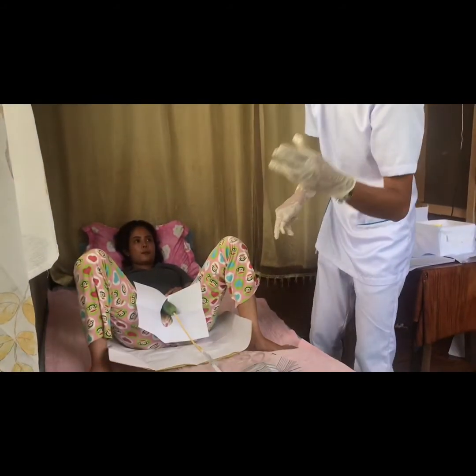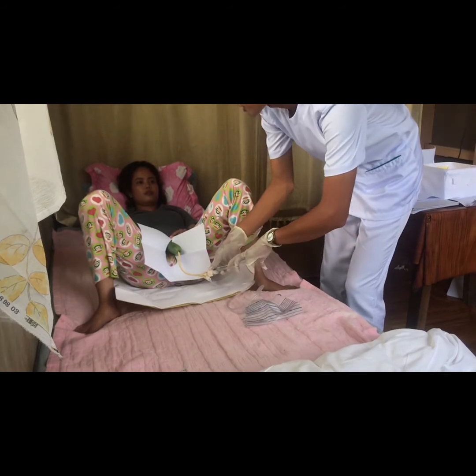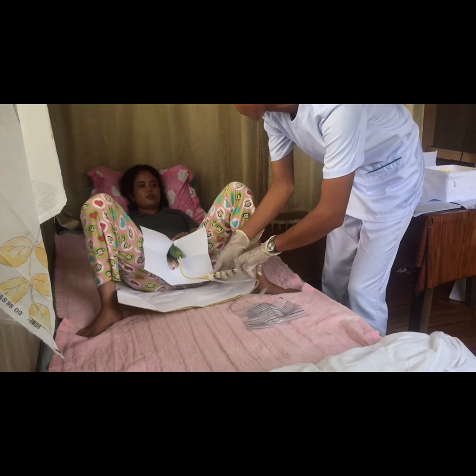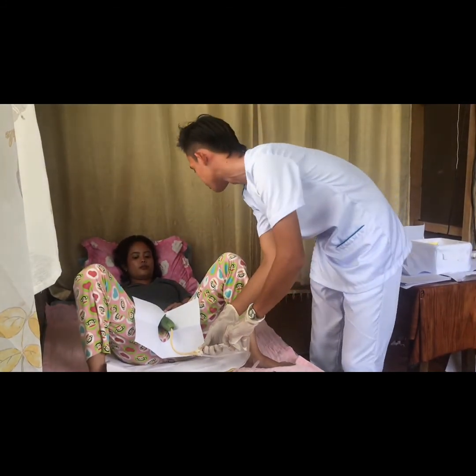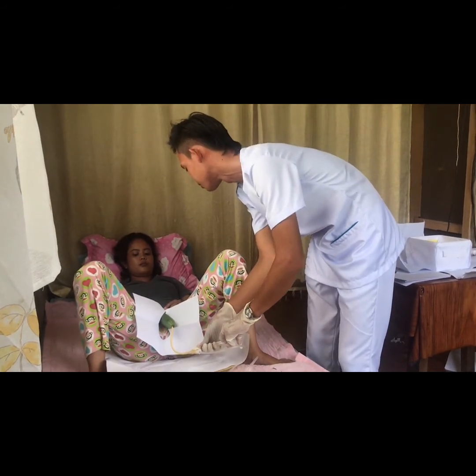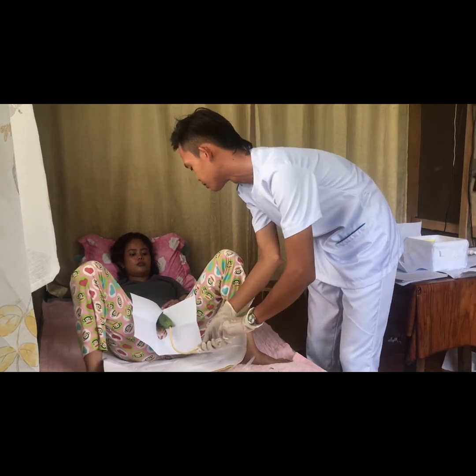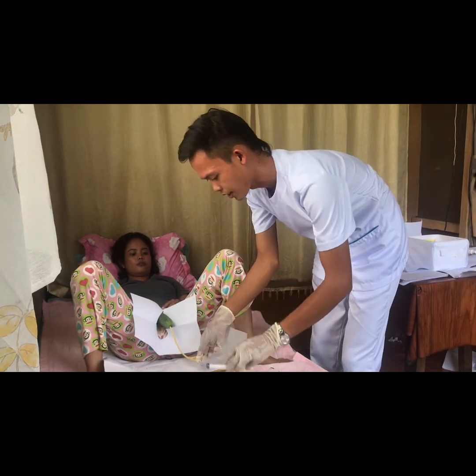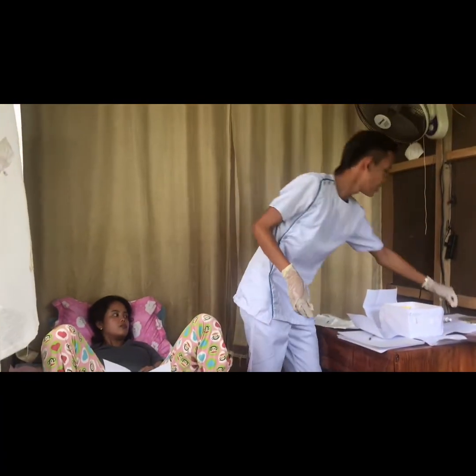Okay, so after the catheter is inserted into the penis of the patient, we are now going to inject the distilled water from the syringe. You okay, sir? Yes. Everything's well? Yeah. Okay. I'm going to detach it and place this one in this portion.